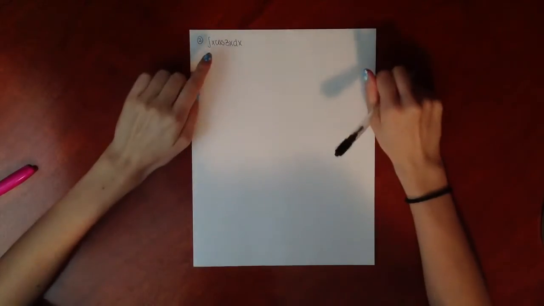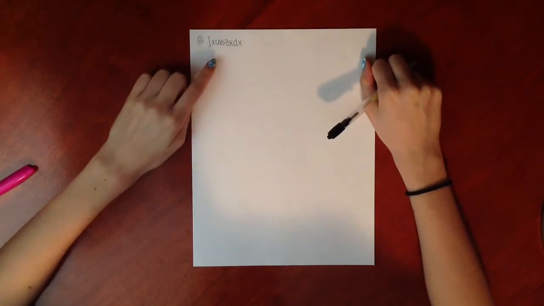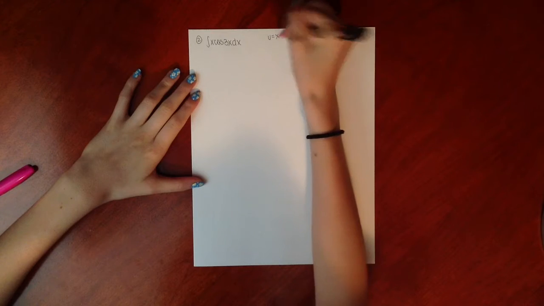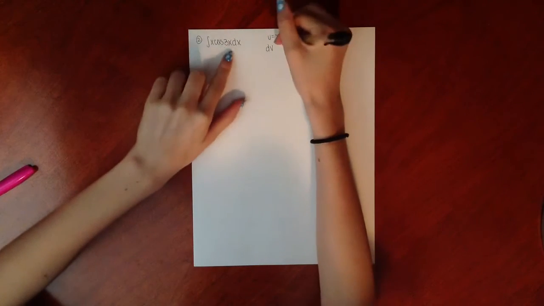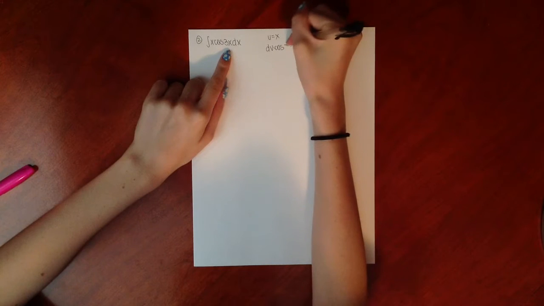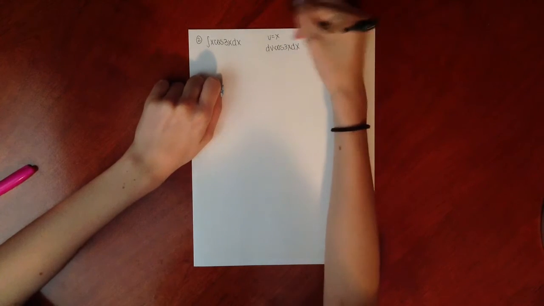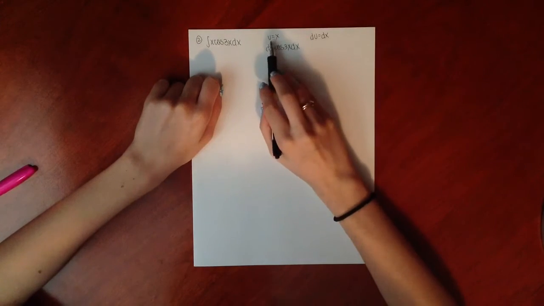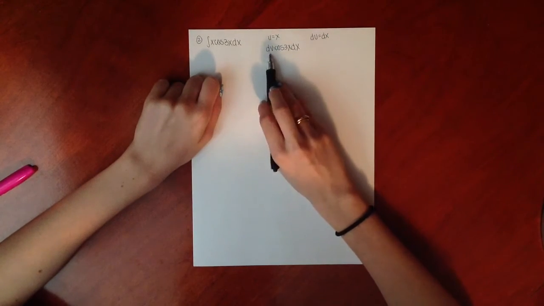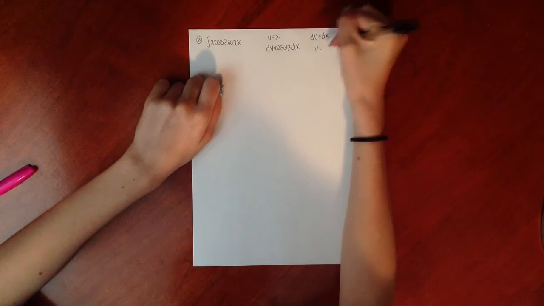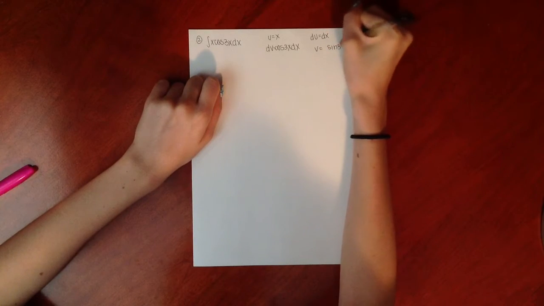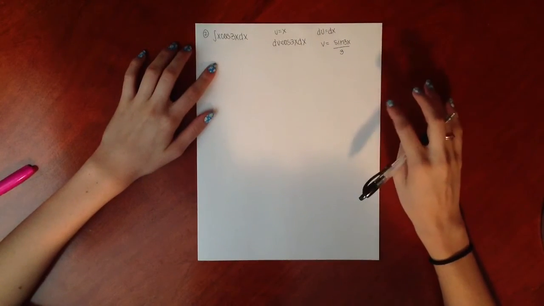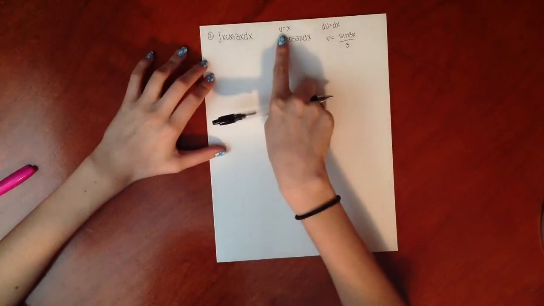So next we're going to try to integrate x times cosine 3x dx. So just like in the last problem, we're going to set u equal to x and dv equal to the rest of the function, so cosine 3x dx. Now we differentiate u to get du, which is dx, and then we integrate dv to get v equals sine 3x over 3.